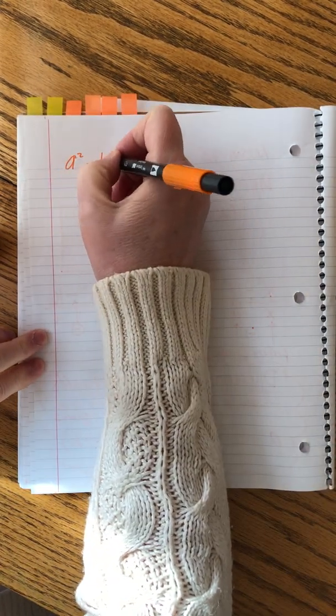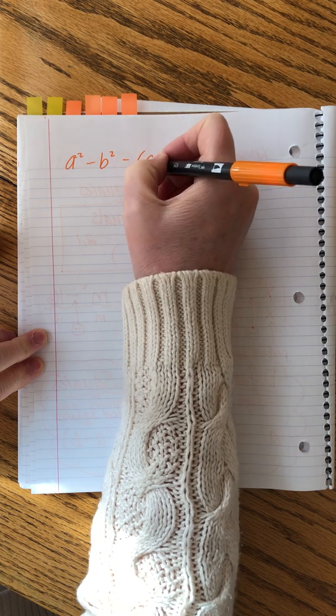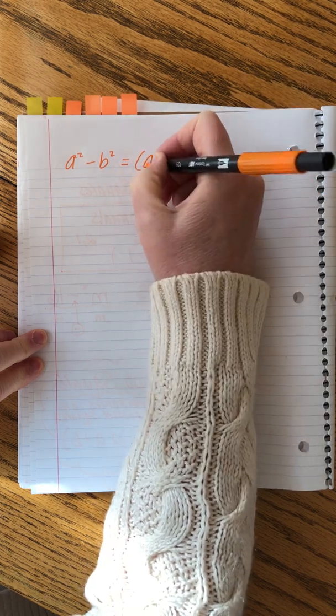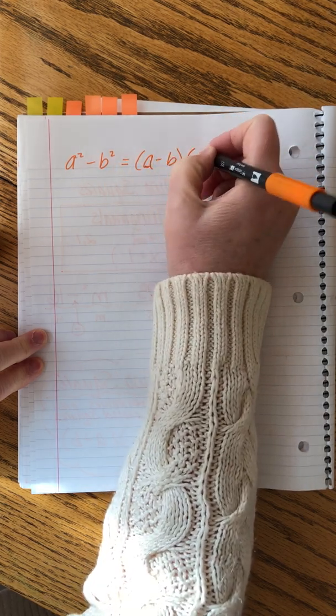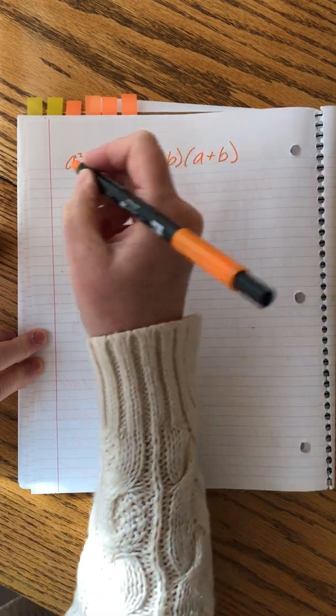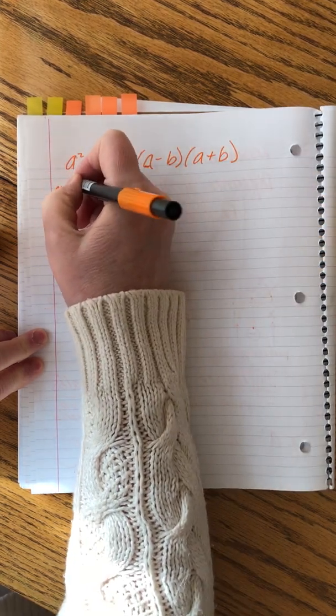A squared, you need to memorize this. Oh, that's equals. All right, example 73.1.